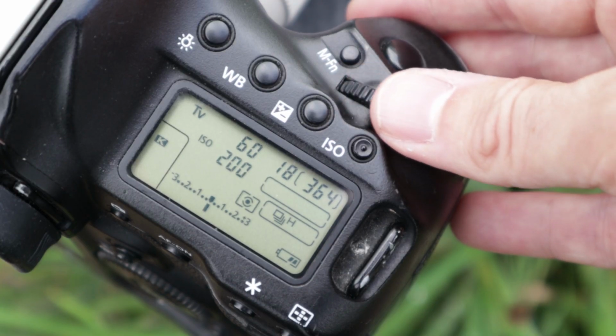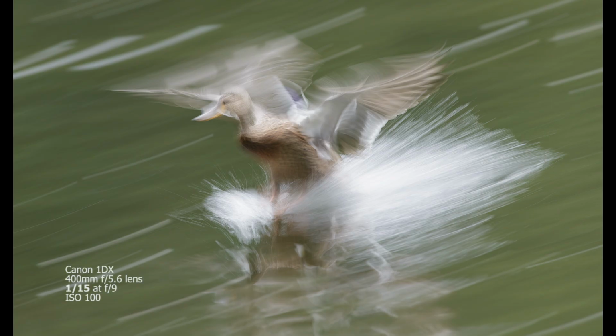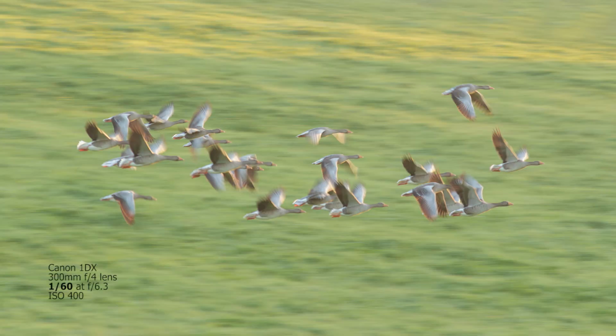So you could go down to 1/60th, 1/30th, even as low as 1/15th. If you go below that, I think the effect starts to get really extreme, and maybe it's a bit too much, but again, it all depends on personal taste. I do think in a lot of situations, working around 1/60th of a second tends to give really nice results.